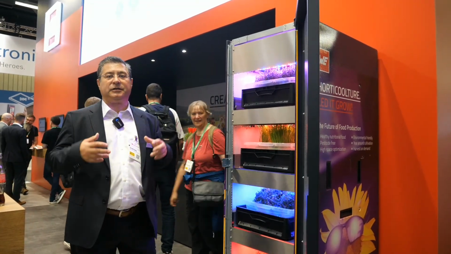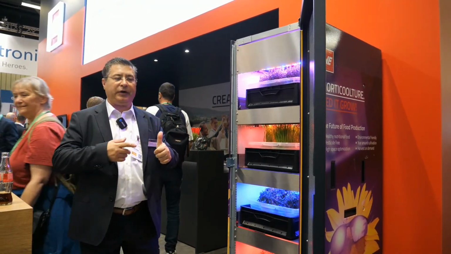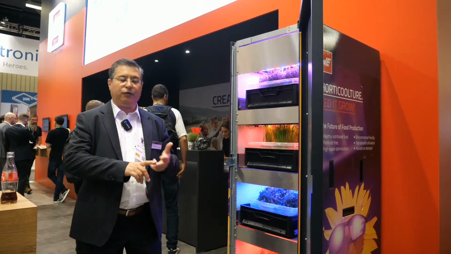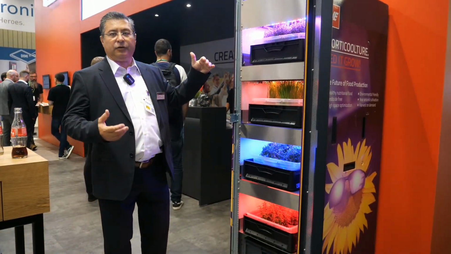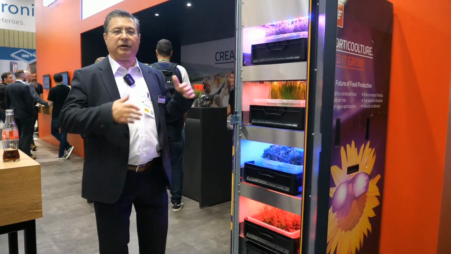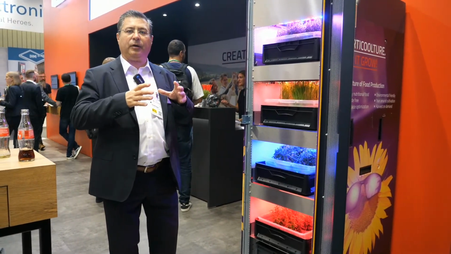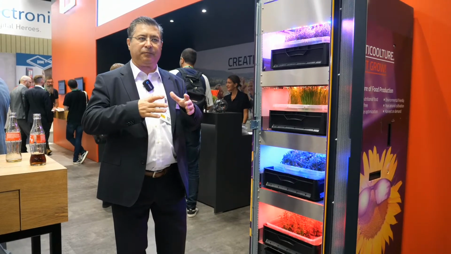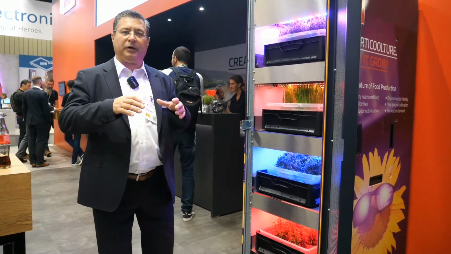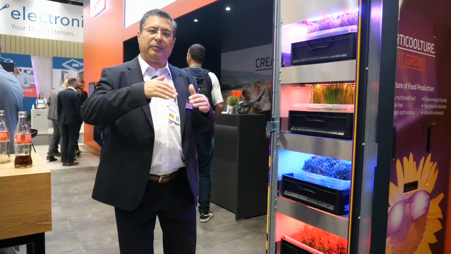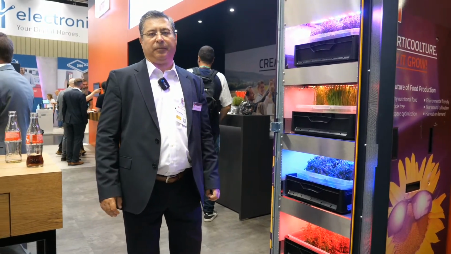You emulate actually the sunlight, you emulate the infrared spectrum, you emulate the UV light, the growing light. We even have a small demonstrator board where you can program it with the Arduino, and you can set up these different stages of the plants.